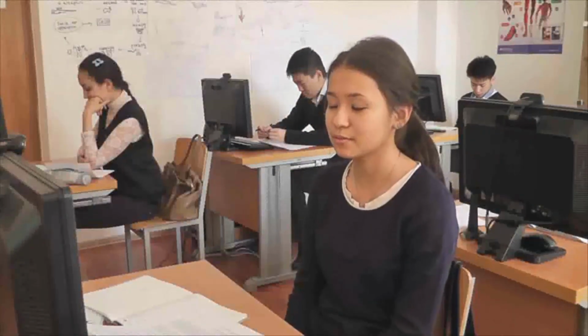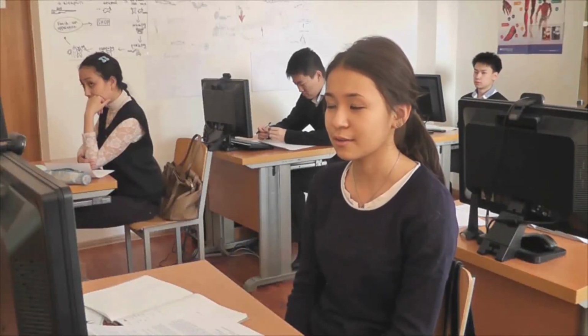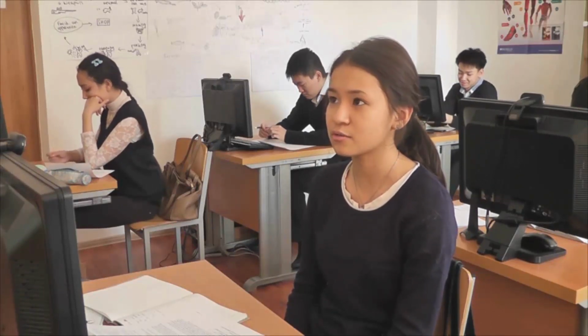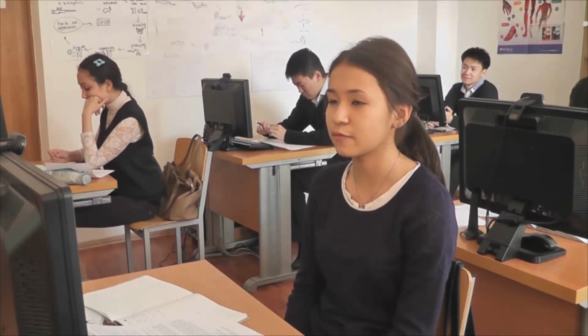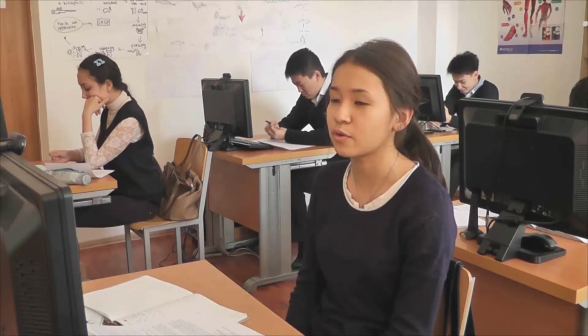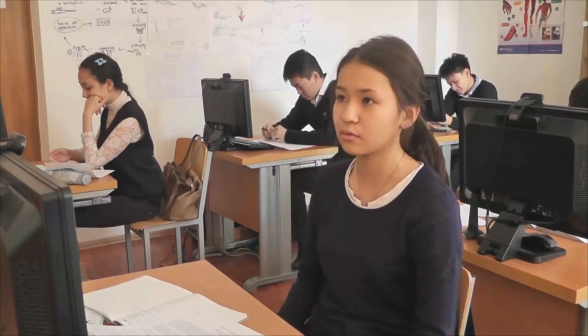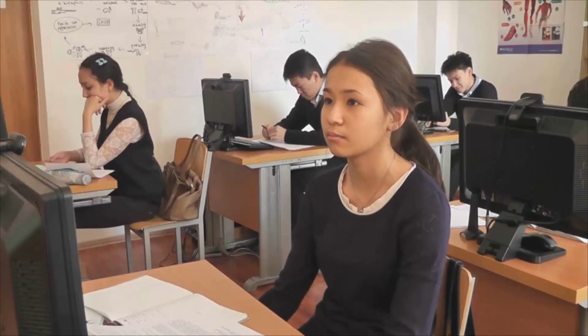I think our body is a source of carbons and different carbon compounds. For example, there are sugars, CO2, which are produced during different metabolisms and respiration processes. And that's why our body is full of various compounds which contain carbon.